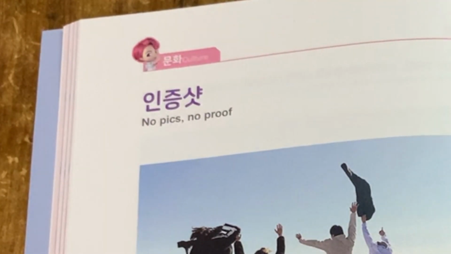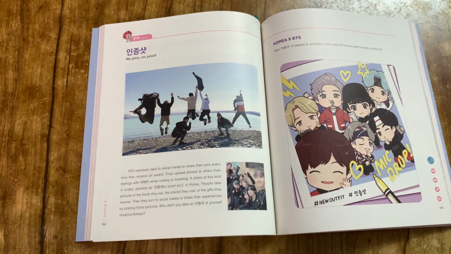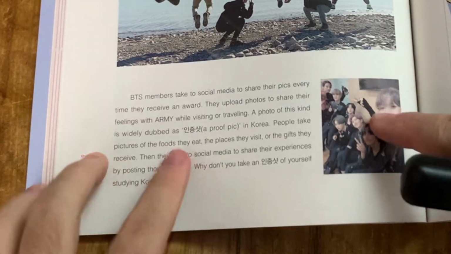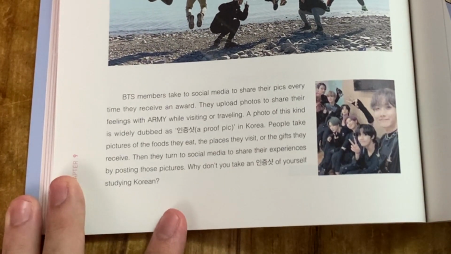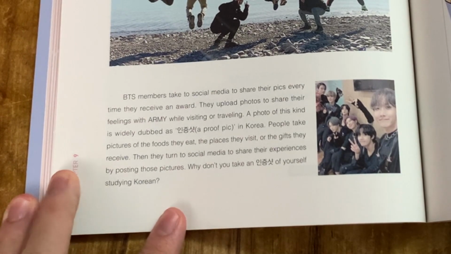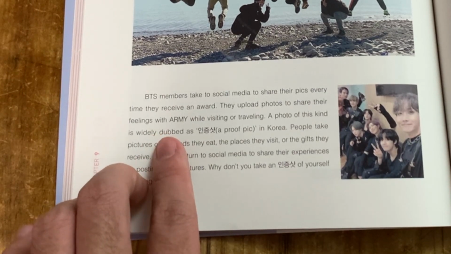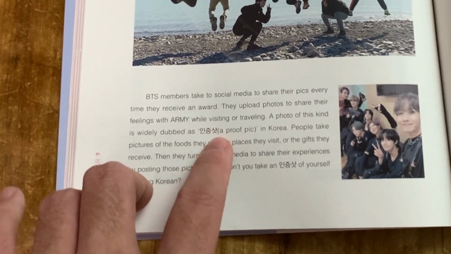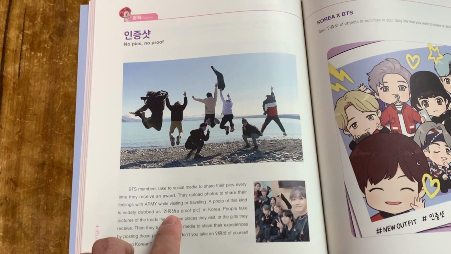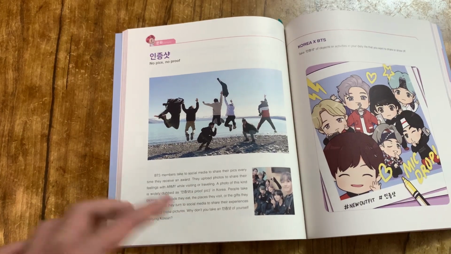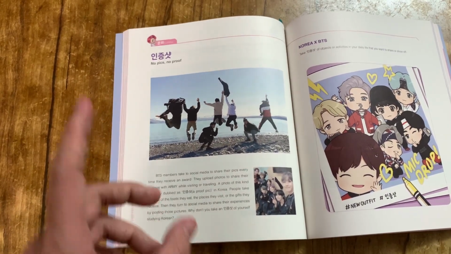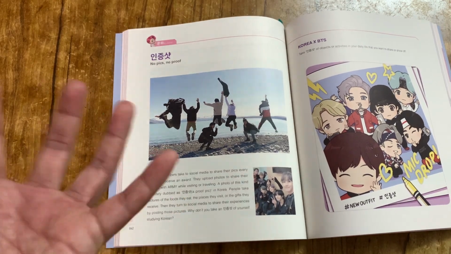인증샷, which is like a confirmation shot. So no pics, no proof. So BTS members take to social media to share their pictures every time they receive an award. So this type of picture is widely dubbed in Korea as 인증샷. Literally, 인증 means confirmation, and shot means like picture shot, 인증샷, proof photo.